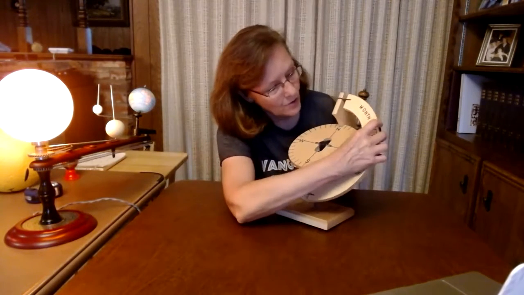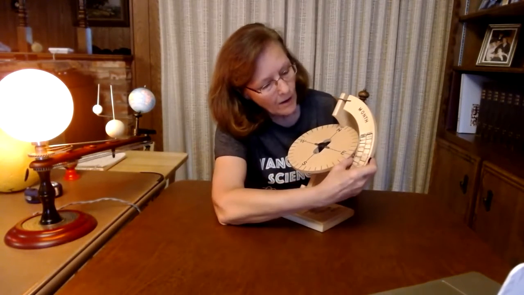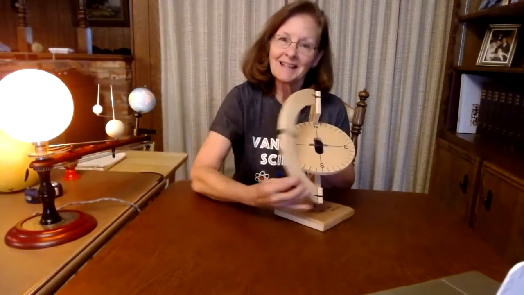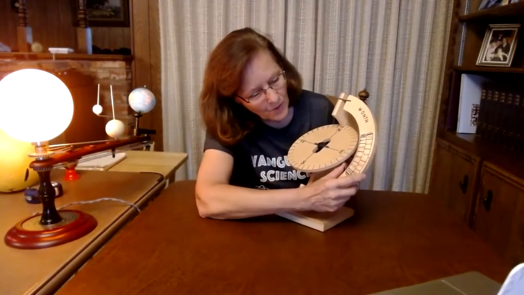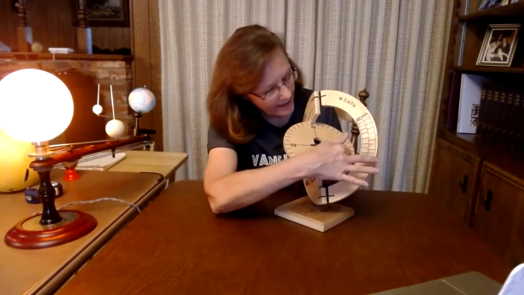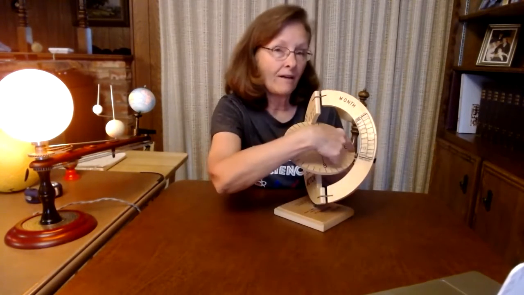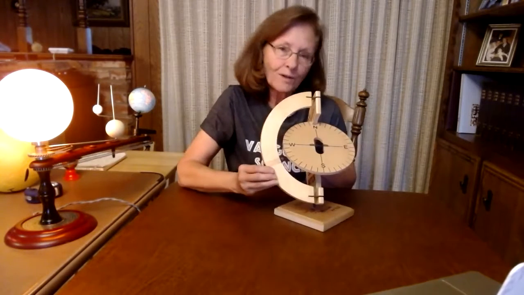Now, let's go on toward our autumnal equinox. Rises in the east and sets in the west again, equal days and equal nights. And then as we go toward our first day of winter, which is the winter solstice, notice that now the sun's rising more south of east and it sets more south of west.